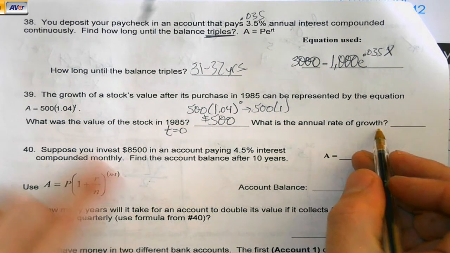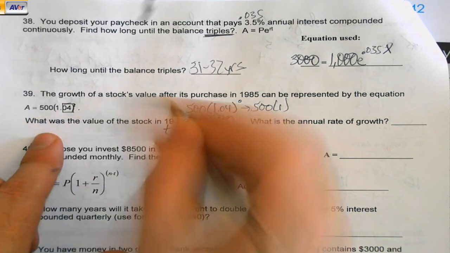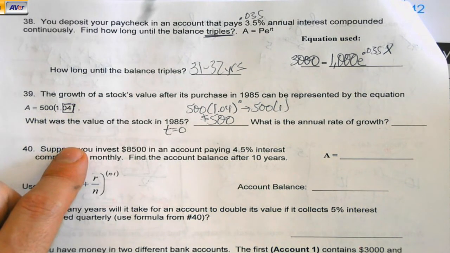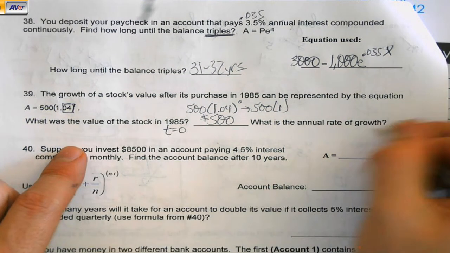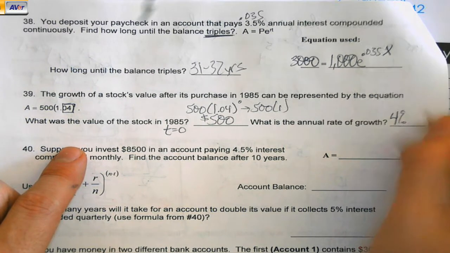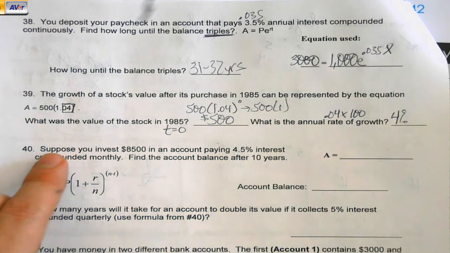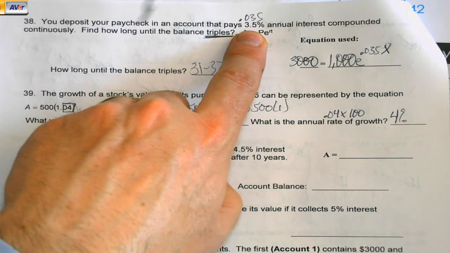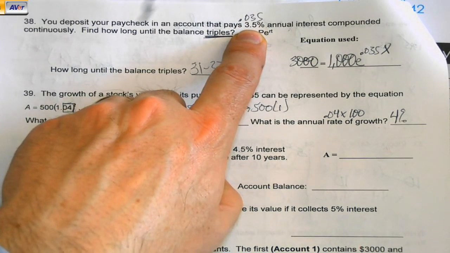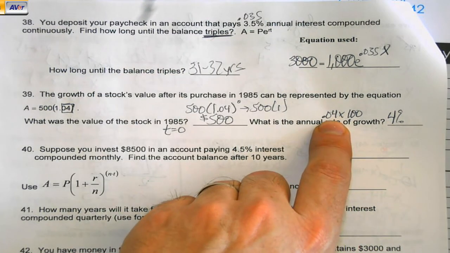What's the annual rate of growth? That's just the percentage, and it's not 0.04. We want the actual percent, the opposite of what we've been doing up above. Here we've gone from percent to decimal, we divide by 100. Now we're going decimal to percent, we multiply.